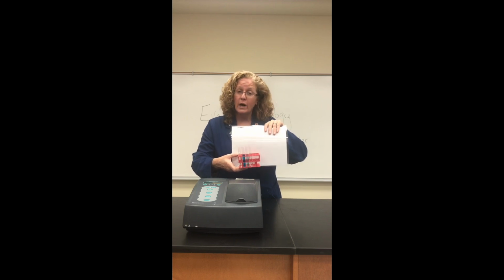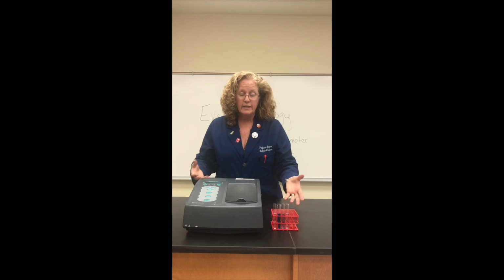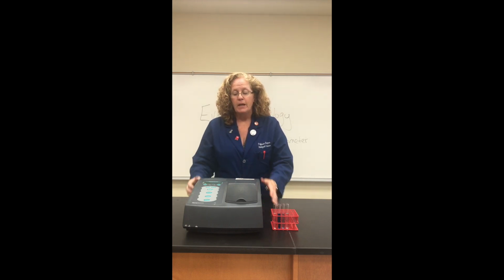If we want quantitative data, then we're going to have to use some type of instrumentation to actually measure the concentration of each dye in each sample. So for quantitative measurement, we are going to use the spectrophotometer. And again, the spectrophotometer measures absorbance. How do we use the spec?